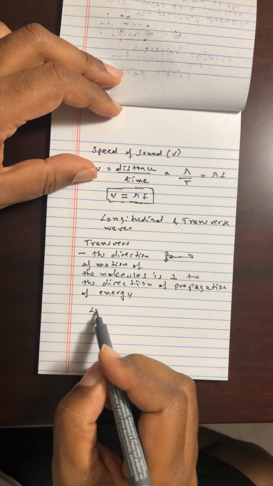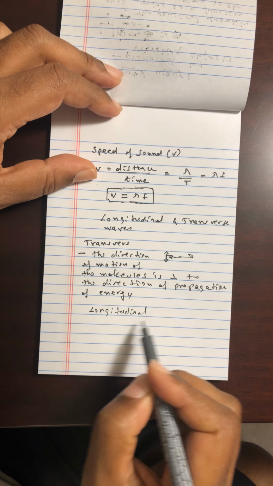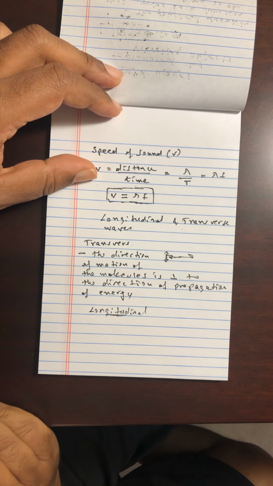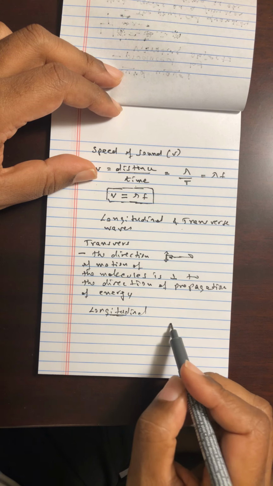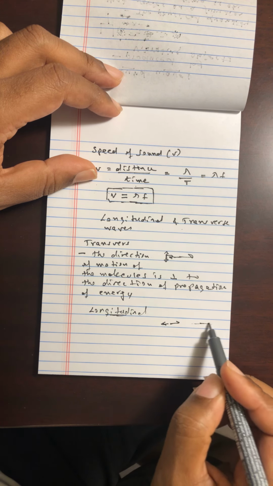And the other type of wave is the longitudinal wave. In this case, the direction of movement of the molecules and the direction of propagation of energy are parallel. Let's say the molecules are moving back and forth like this, and the energy is propagated this way.